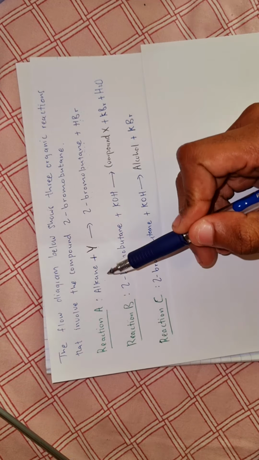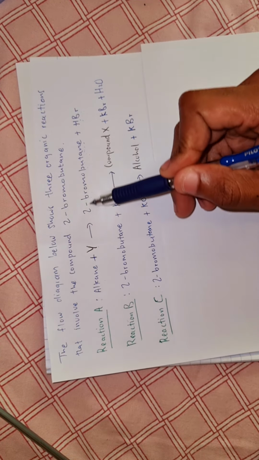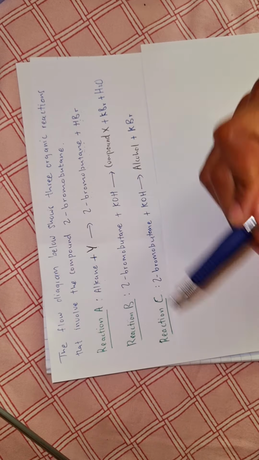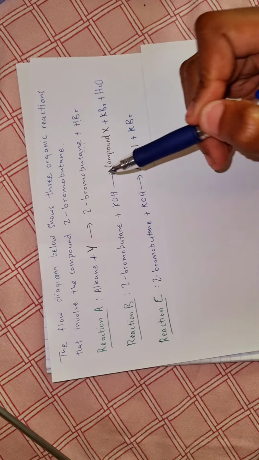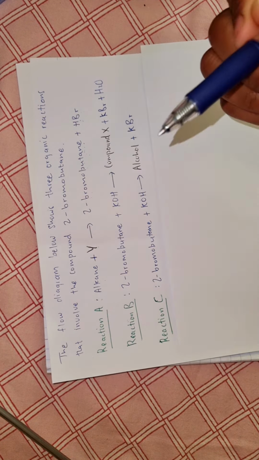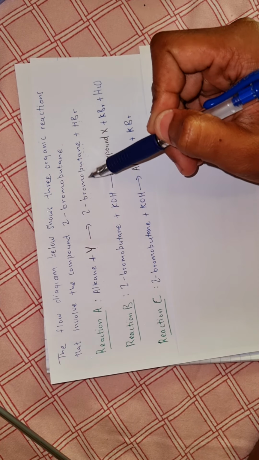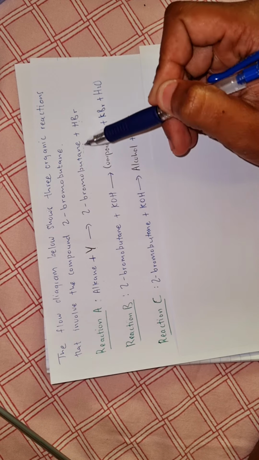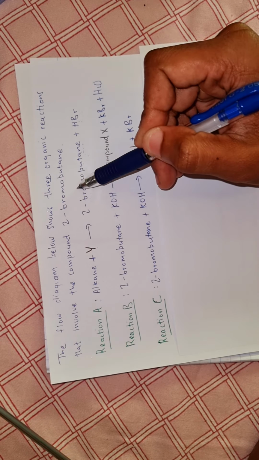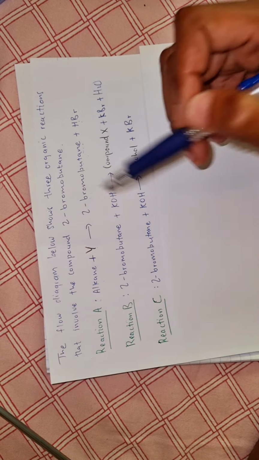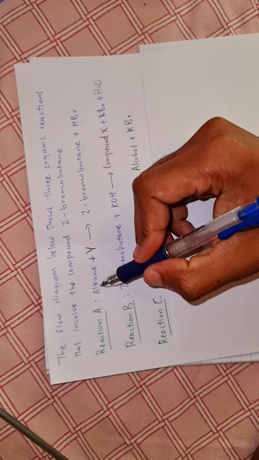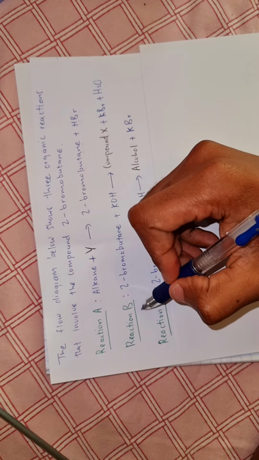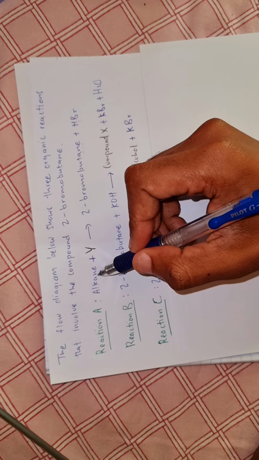Most definitely you need to determine the type of reaction presented here before we can talk about everything. Now here's the deal. 2-bromobutane is a molecule, an organic compound. I get it, it's most definitely an organic compound. And then here we also have an organic compound which is called an alkane, but now we need to determine the name of this alkane.